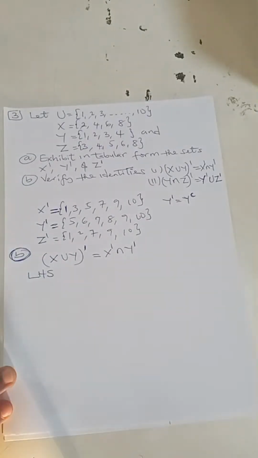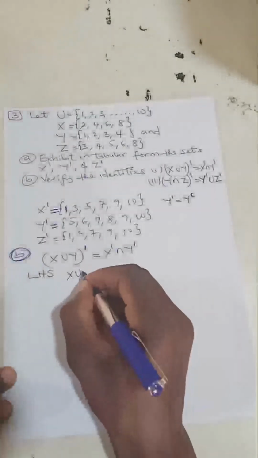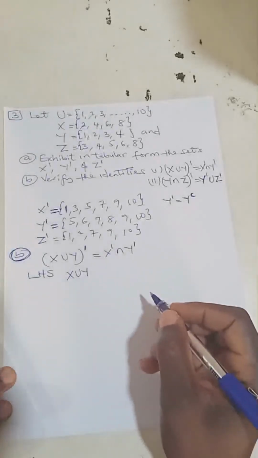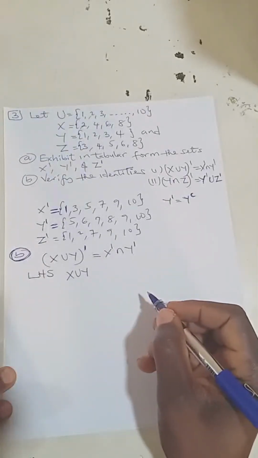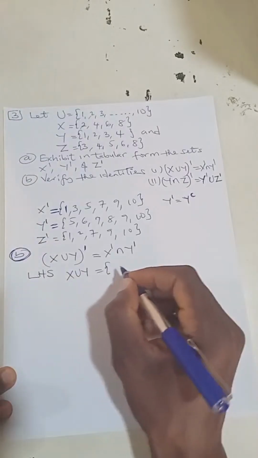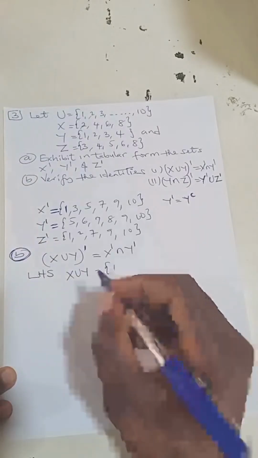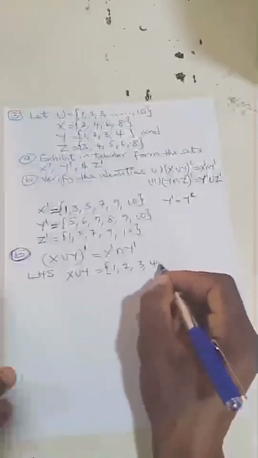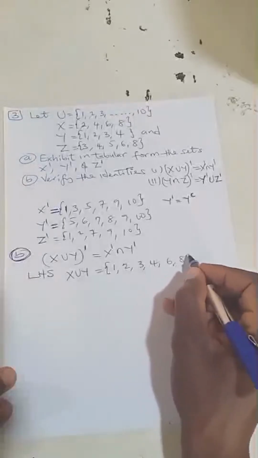When you are told to verify, what you do is to confirm: is your left-hand side equal to the right-hand side? And that's what we want to do in this case. The left-hand side, let's get that. X union Y, let's get that first. X union Y, that's combine the elements in X and Y together. That's 1, 2, 3, 4, 6, 8.